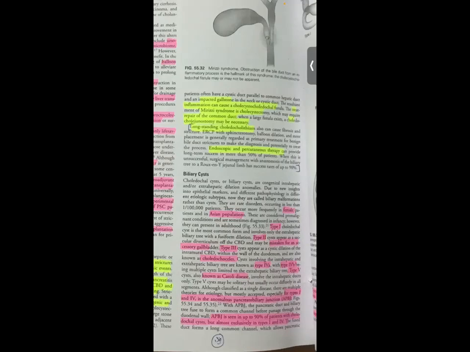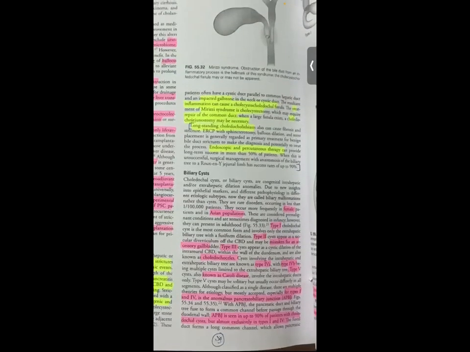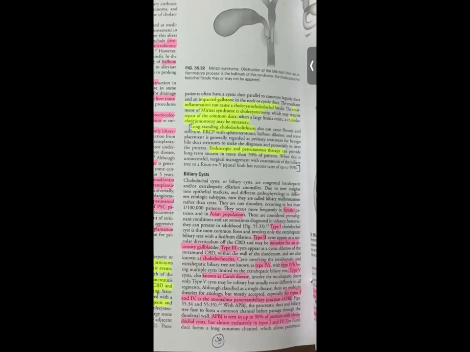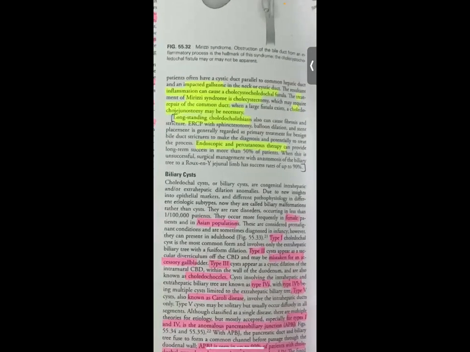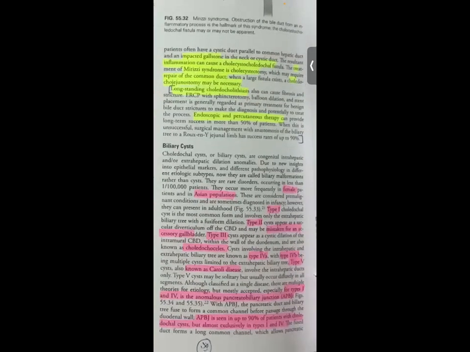Next is long-standing choledocholithiasis, which can cause fibrosis and stricture. ERCP sphincterotomy can be tried, or if ERCP fails, we should do endoscopic and percutaneous drainage. Another option is the Roux-en-Y jejunal limb. When all these are unsuccessful, we can do anastomosis of the biliary tree to a Roux-en-Y limb. Roux-en-Y hepaticojejunostomy can be done, bypassing the entire stricture segment. The success rate is almost 90%.